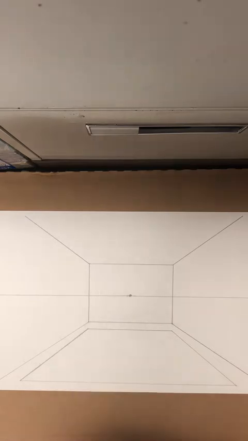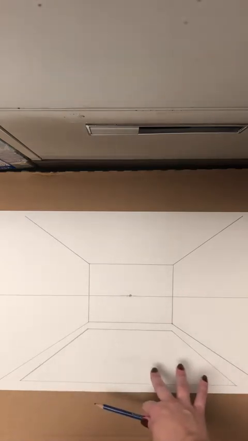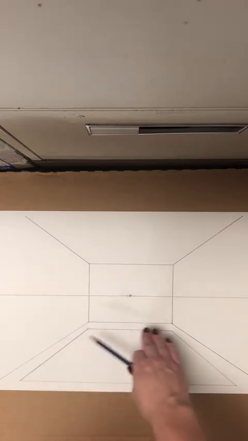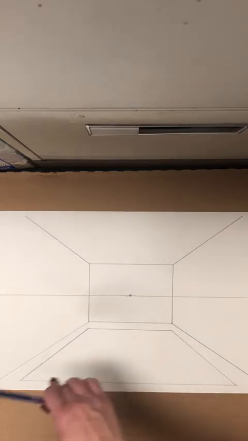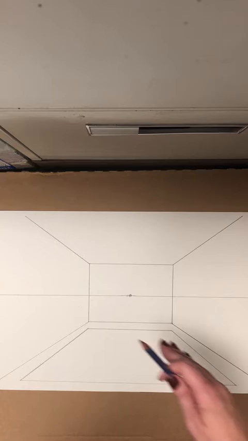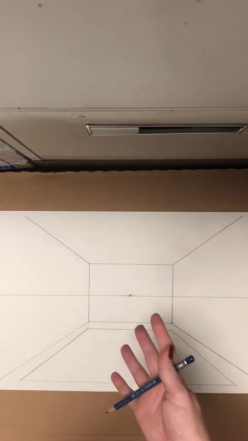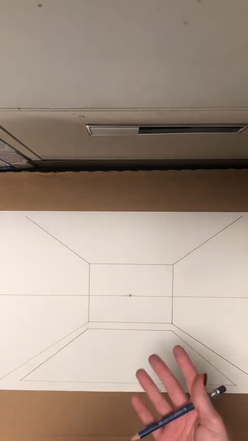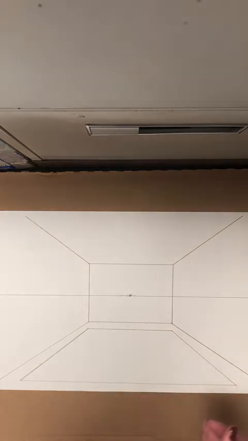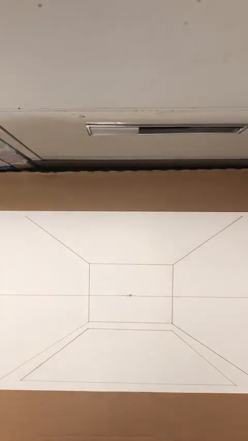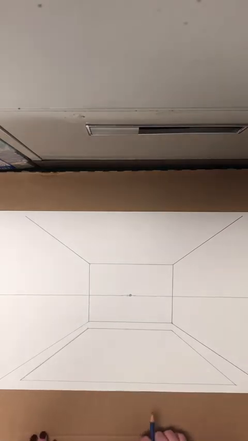The part of the rug that's closest to our eye is going to seem larger. The part of the rug that is furthest from our eye is going to seem smaller, which is why it does that. Okay, so that's an example of something drawn on the floor. Now I'm going to draw something on the sidewall. So let's say you wanted to draw a TV, okay, on the wall.